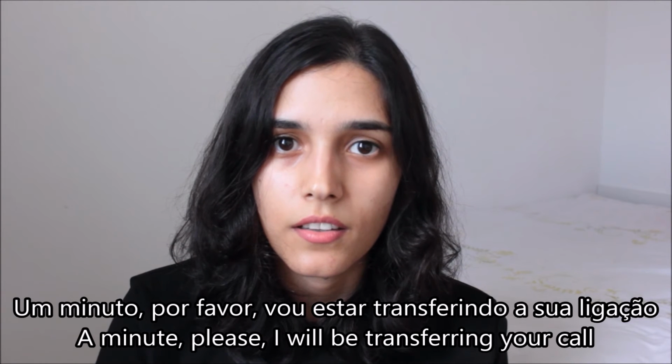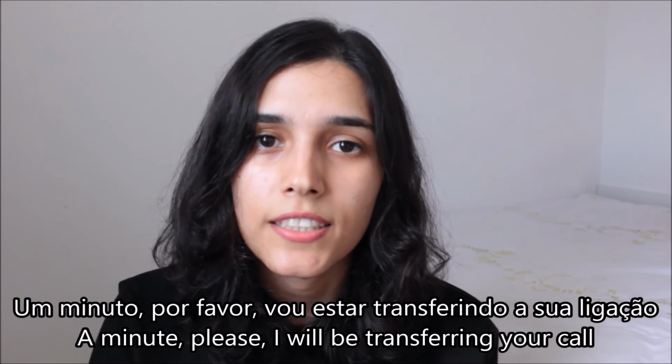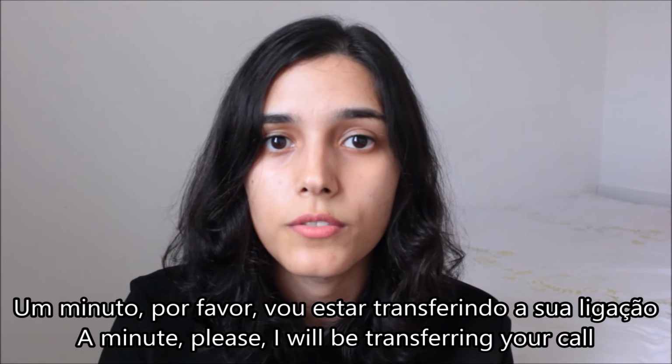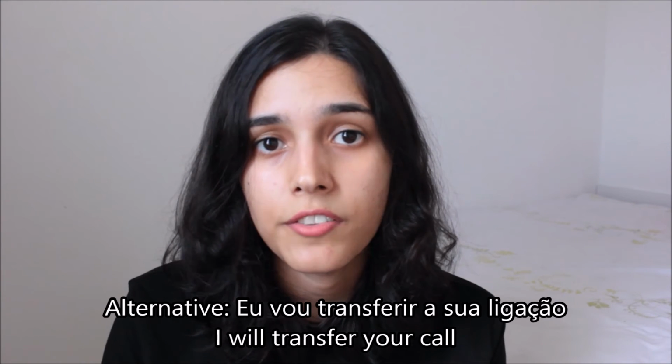I will be driving, but it will continuously happen until a point when it ends. On the other side, we have the wrong example. It's a classic: um minuto, por favor. Eu vou estar transferindo a sua ligação. So in English, a minute please, I'll be transferring your call. And why is that wrong? Because it's not a continuous action. The person will just transfer the call in one click or something. The person will not be continuously transferring the call. So in Portuguese, it's not correct to say eu estarei transferindo, but you hear it a lot.